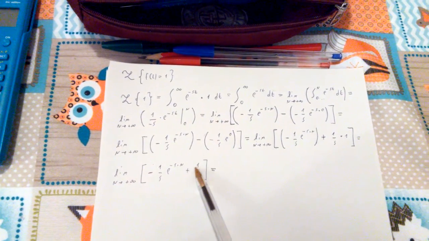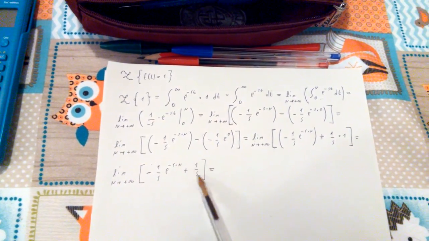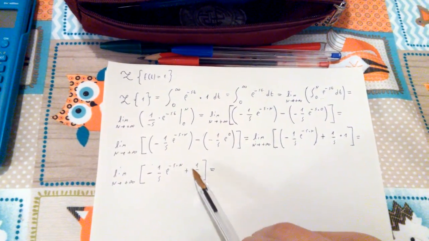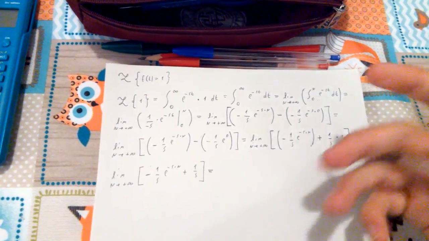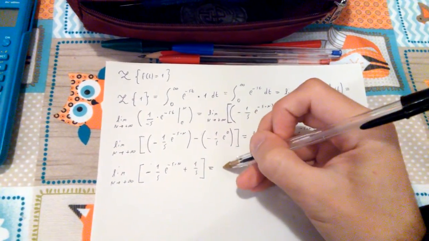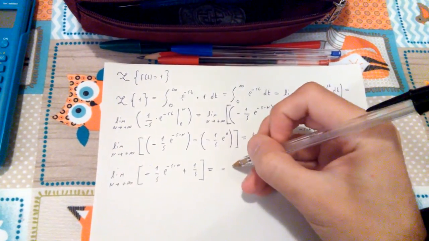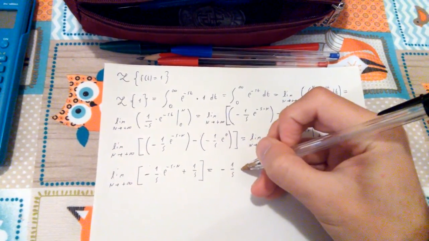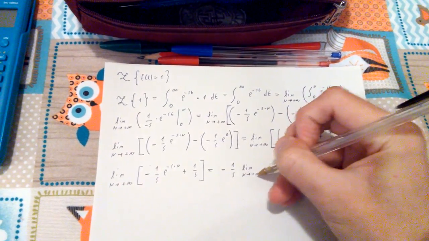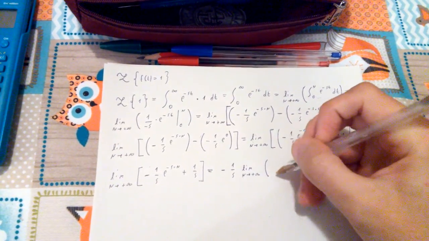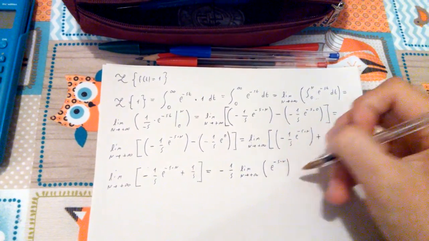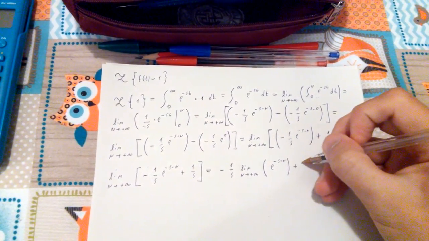I'm just not going to care about this plus 1 over s because it doesn't have any term with the n, so it's essentially not a limit. So if I do that, I get negative 1 over s times the limit as n approaches positive infinity of e to the negative s times n, plus 1 over s.